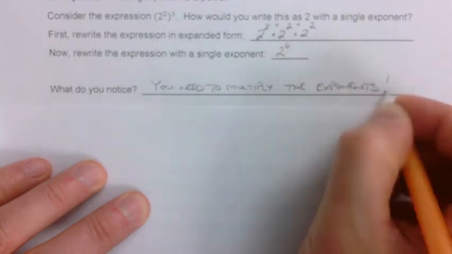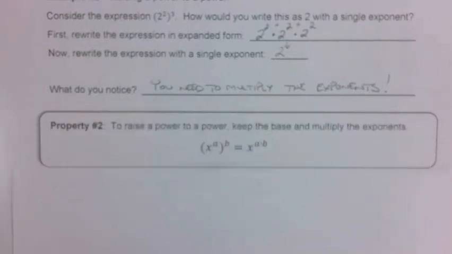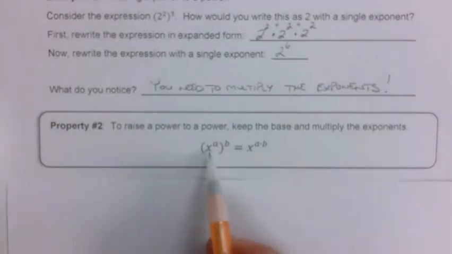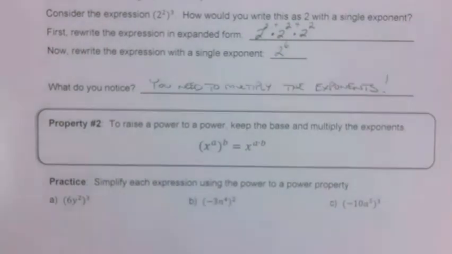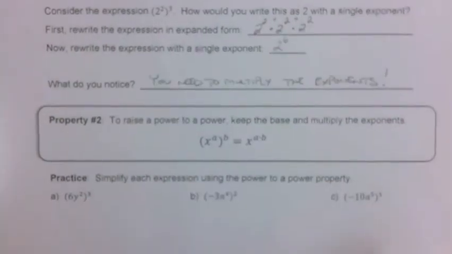All right, when you're raising a power to a power, you just need to multiply the exponents. So that's what we have down here in property number 2. To raise a power to a power, again, keep the base, and then you multiply the exponents together. X to the a power, all raised to the b power, is equal to x to the a times b power. So let's go ahead and see if we can simplify these expressions underneath.